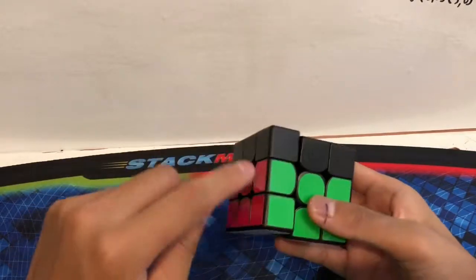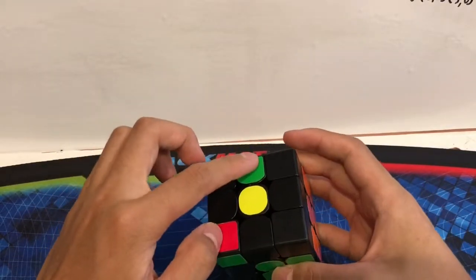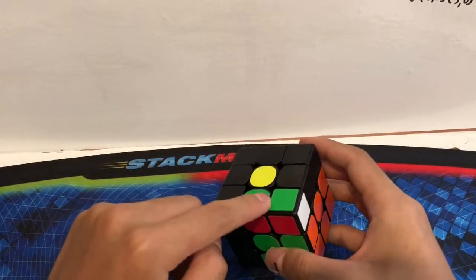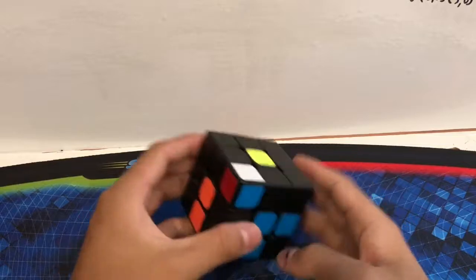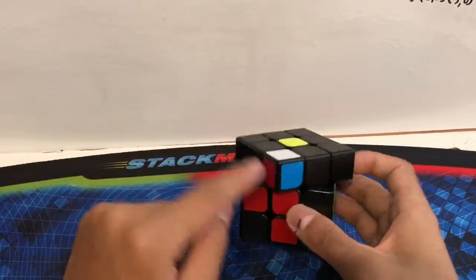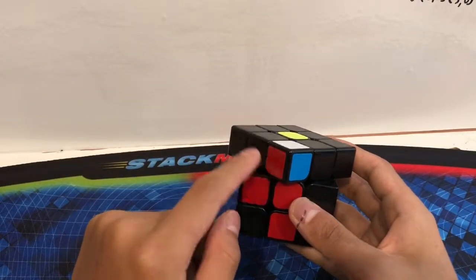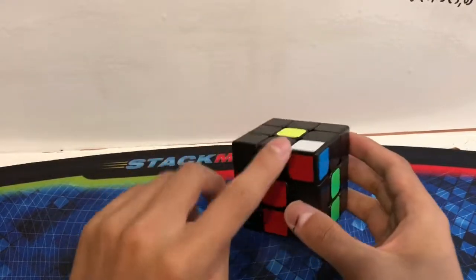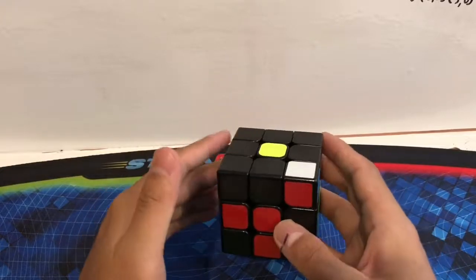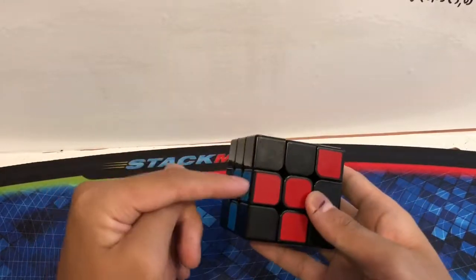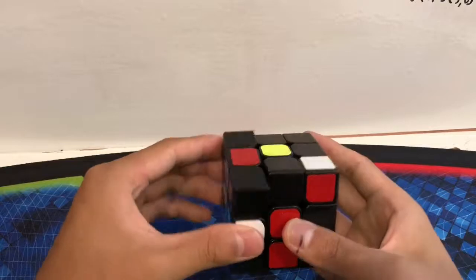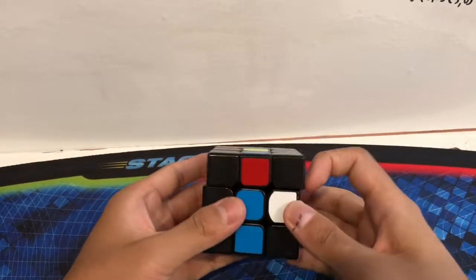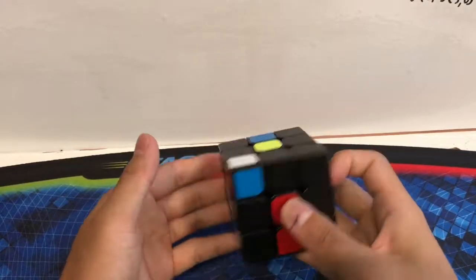Now I'm going to show you how to make it so you can get either that type of pair, or you can get this type of pair. The first thing you want to do is make sure both pieces are on the top layer. So here I have the blue and red piece, which would go here, and I have the blue and red edge. You have to find both of these pieces and make sure they're both on the upper layer. In this case, the edge isn't, so I can move the edge into the top layer by doing that, or by doing this. It doesn't really matter.